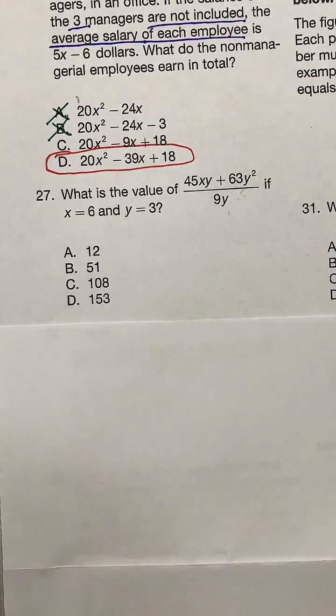So here's 27. What is the value of 45xy plus 63y squared over 9y if x equals 6 and y equals 3? Is your answer going to be A, 12, B, 51, C, 108, or D, 153?